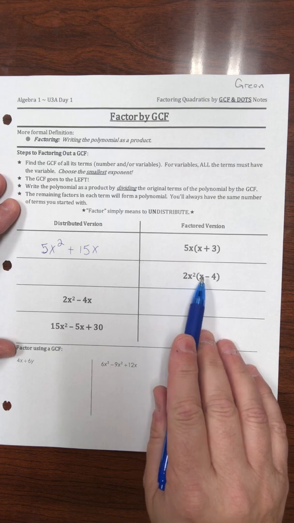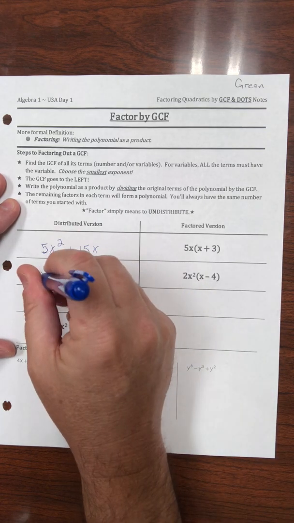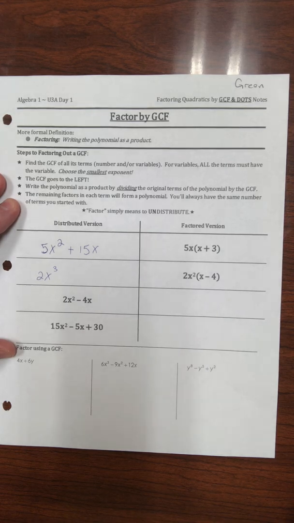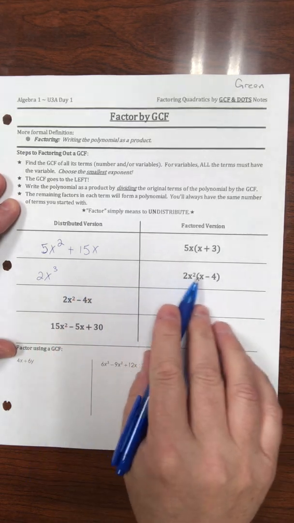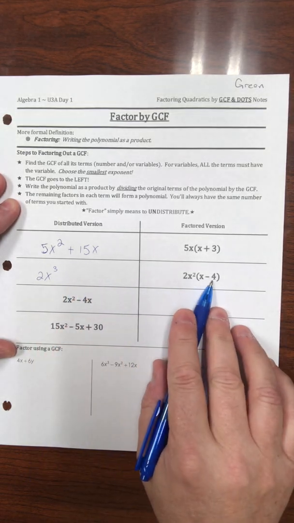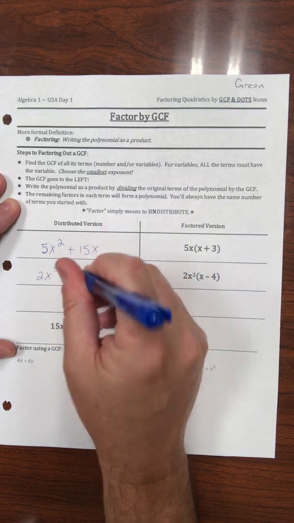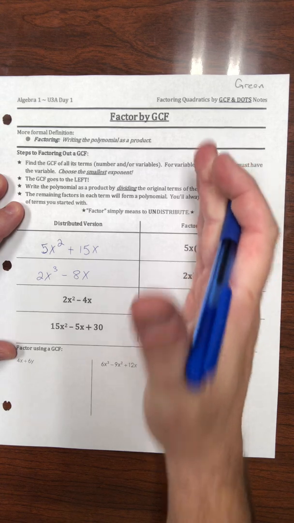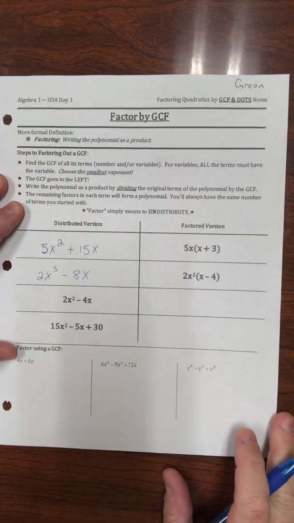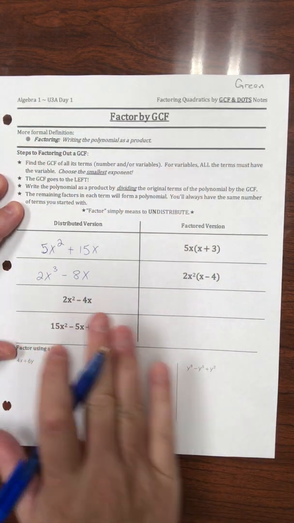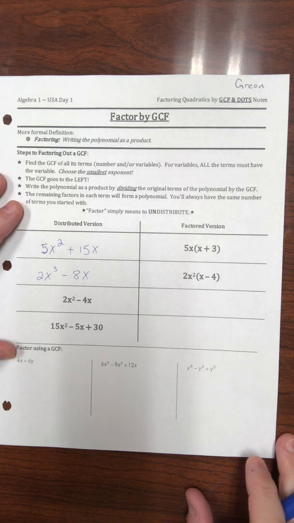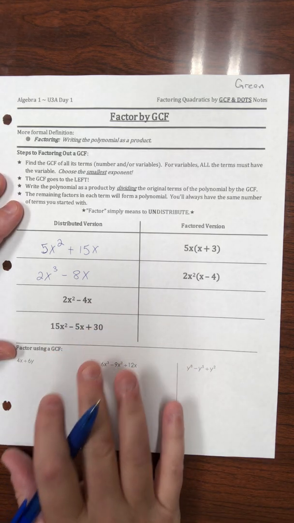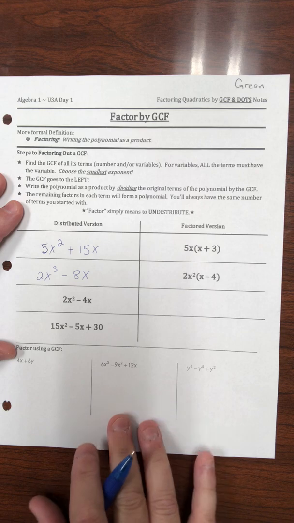I've got 2x squared times x. That gives me 2x to the third power. We'll talk about what to do with exponents in class. 2x squared times negative 4 is negative 8x. So if we were multiplying going from this column to this column, we must be dividing going from this column to this column.